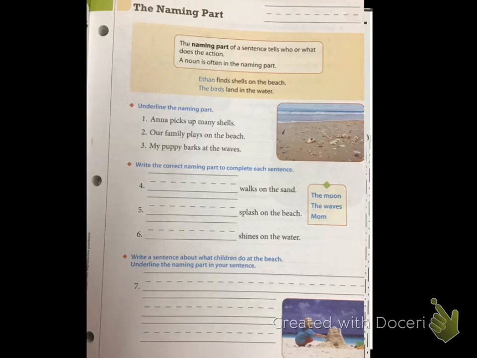So on this paper, we have the naming part. This is in your English workbook. So what we're going to do is write our name at the top. Write the date. Alright, so the naming part of a sentence is telling who or what does the action.